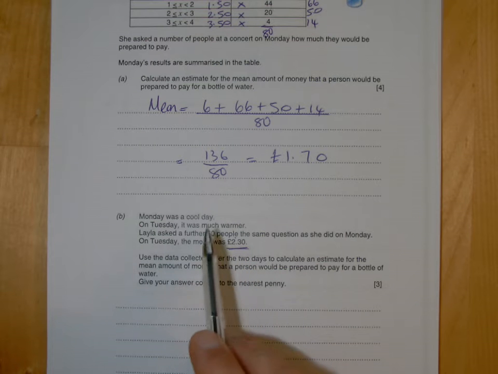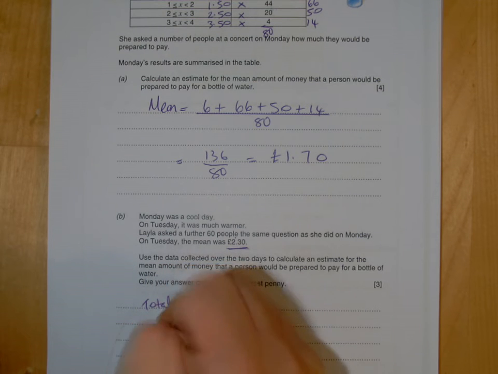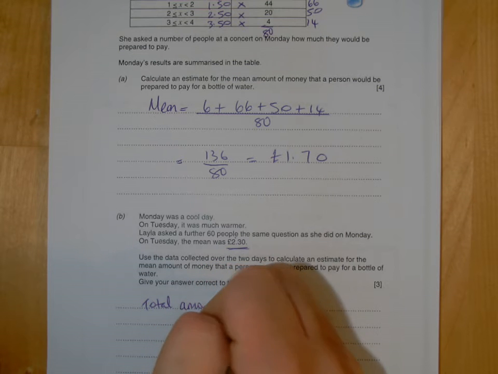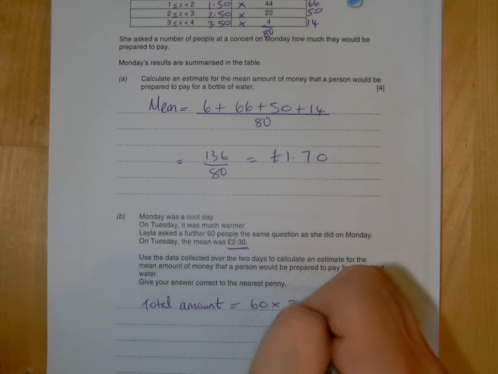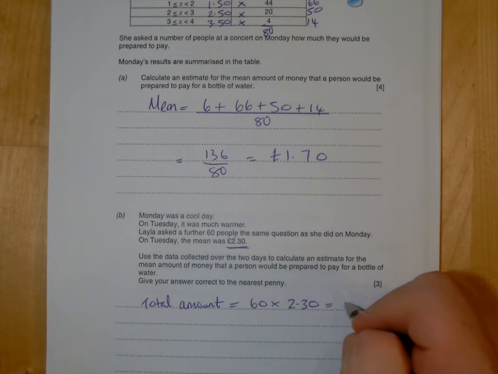Now, if you think about it, 60 people were prepared to pay £2.30. So the total amount of money that could be raised there will be 60 times £2.30, and we get £138.